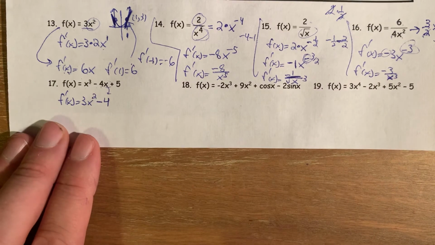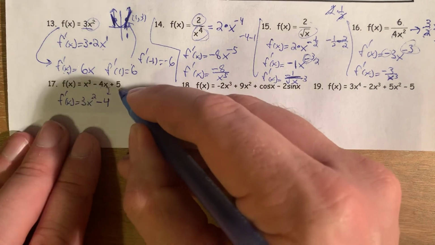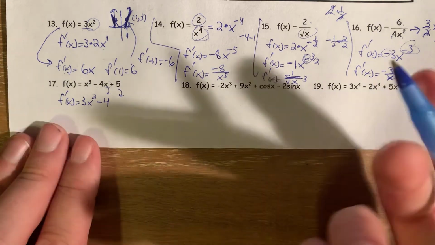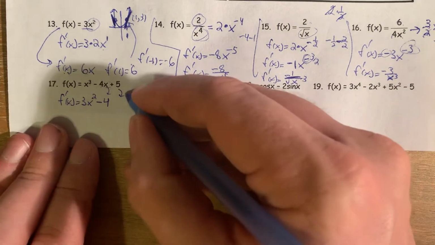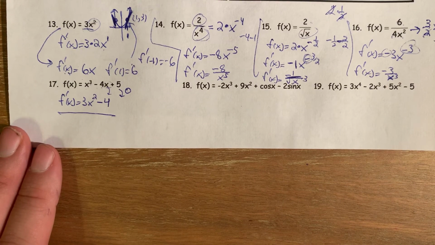Whenever you have something times x, it'll just be the constant in front of it. So the derivative of 7x is 7. The derivative of 50x is 50. And this is also kind of a special one. What is the derivative of 5? Well, that's a constant. And the derivative of all constants is 0. And so this is the derivative, 3x squared minus 4.